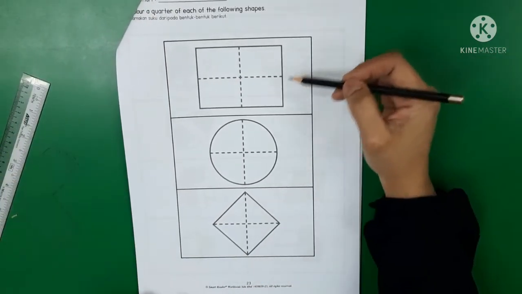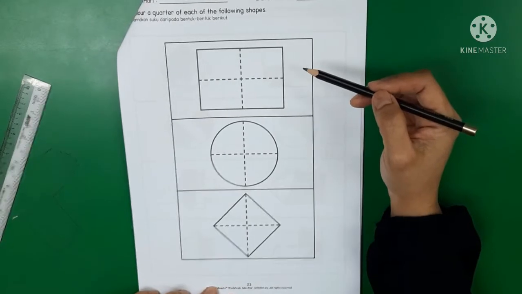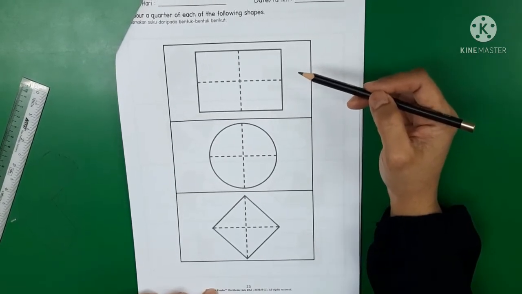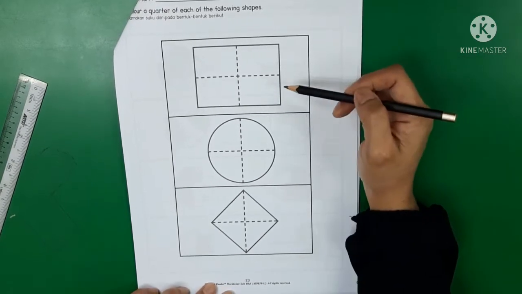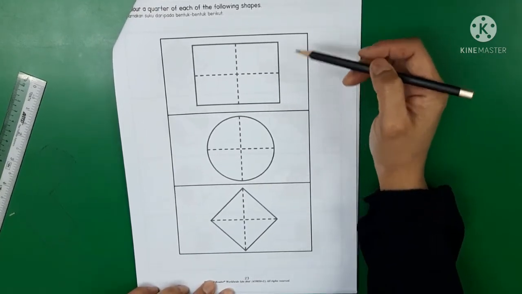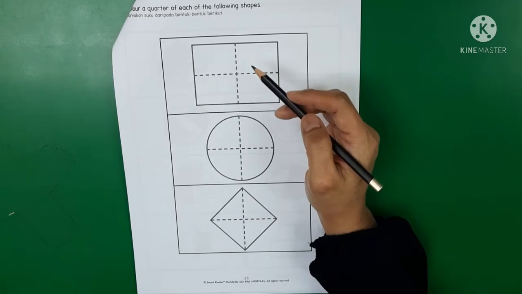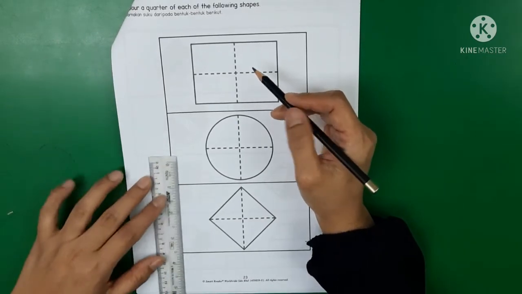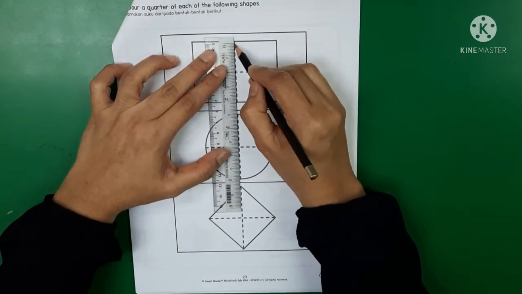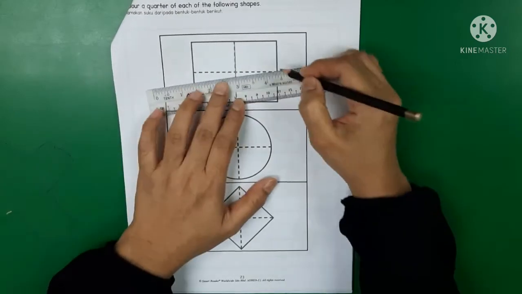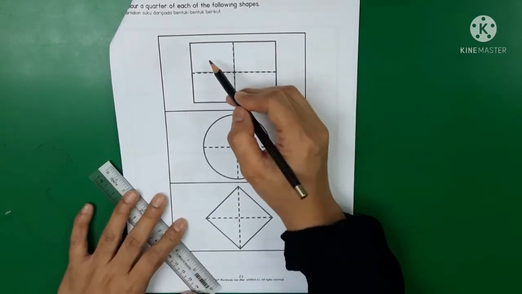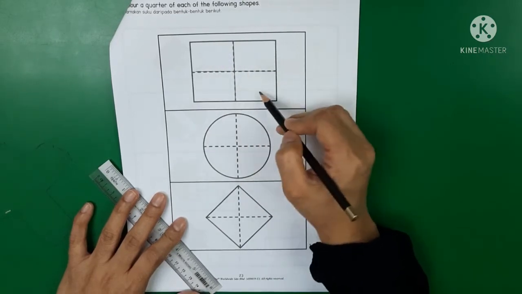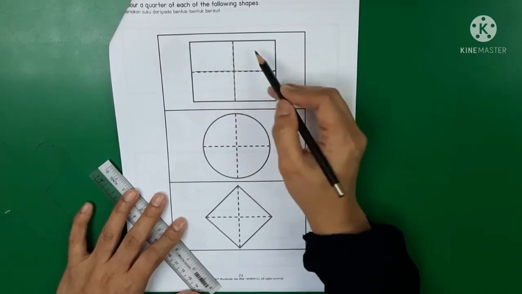Turn to page 23. On this page, we are going to identify a quarter. You have watched the video just now, so let's try and apply your understanding. For a quarter, we have to draw two symmetrical lines. 1, 2. That will give us an equal sizes of 4 shapes.